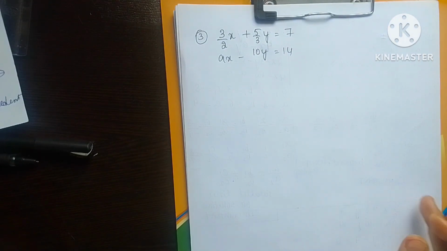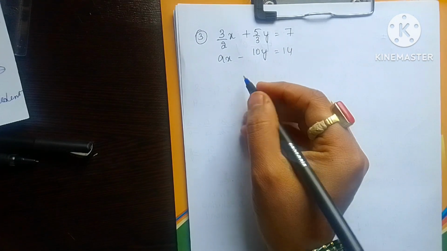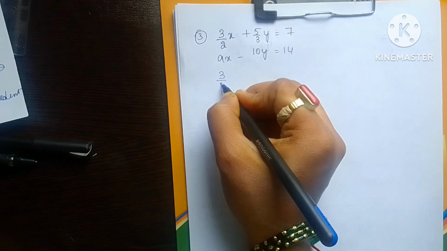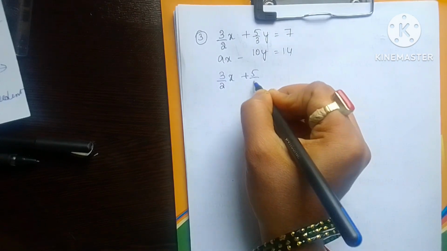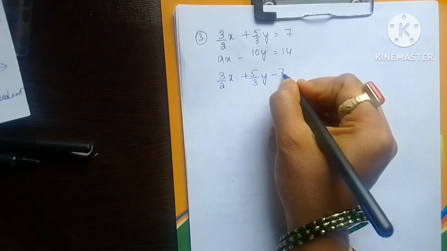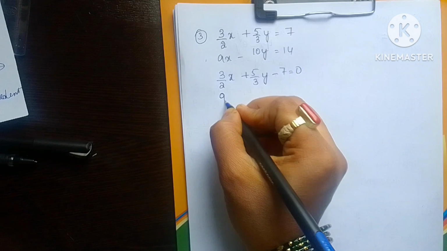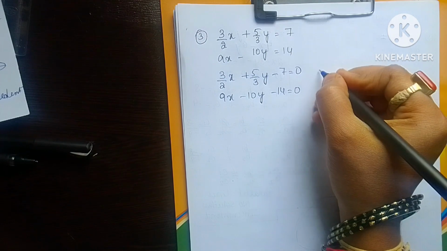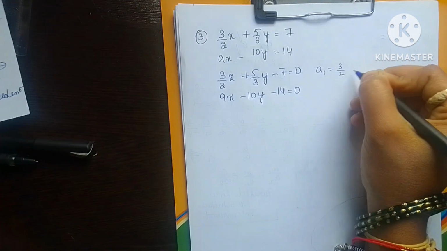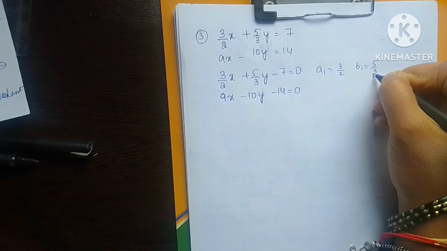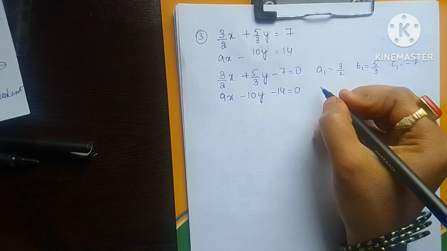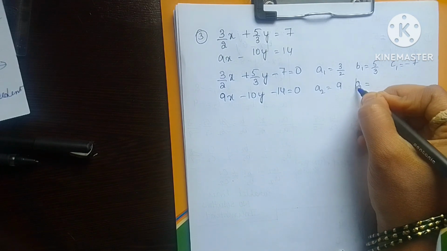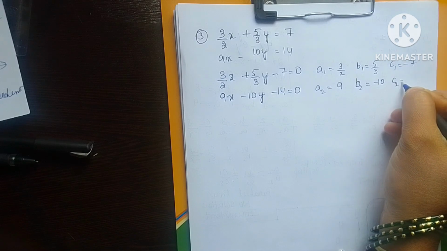So to find whether the given question is consistent or inconsistent, first let us change it into the ax plus by plus c form. 3 by 2 x plus 5 by 3 y minus 7 equals 0, and 9x minus 10y minus 14 equals 0. Here a1 is 3 by 2, b1 is 5 by 3, c1 is minus 7, a2 is 9, b2 is minus 10, c2 is minus 14.